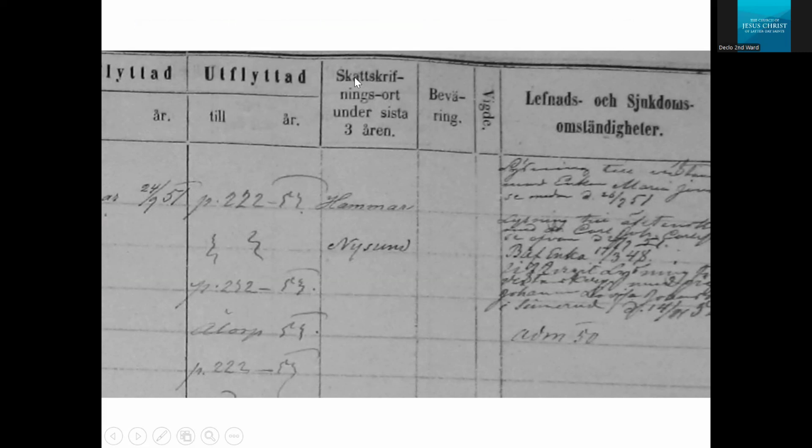And this tells us that they paid their taxes the last 3 years in this place. So in other words, this was where they were living. He was living in a different parish. So Hamar is a parish. And we get quite a few of them moving out here.